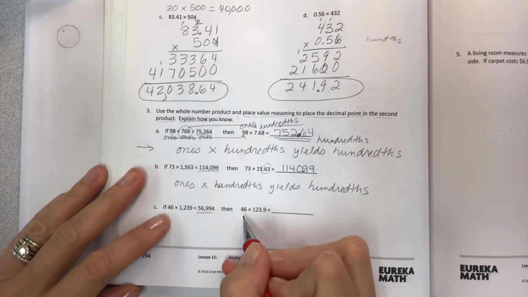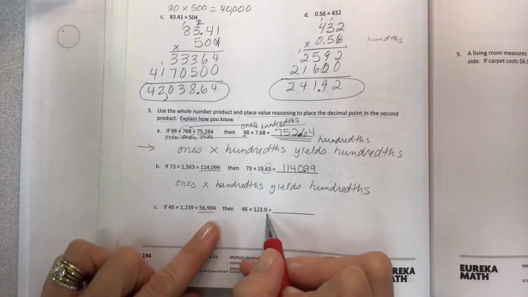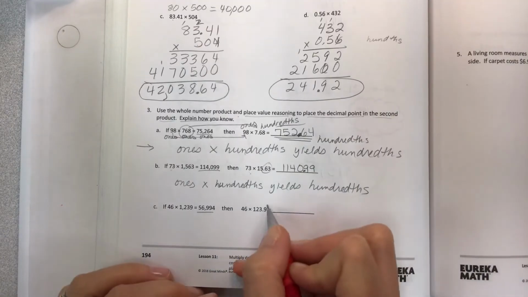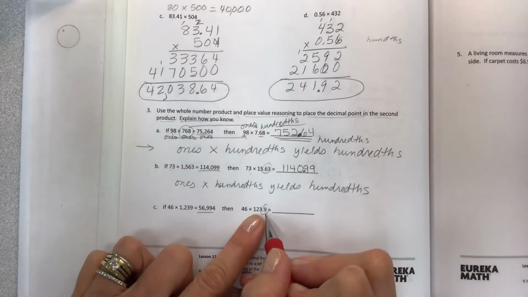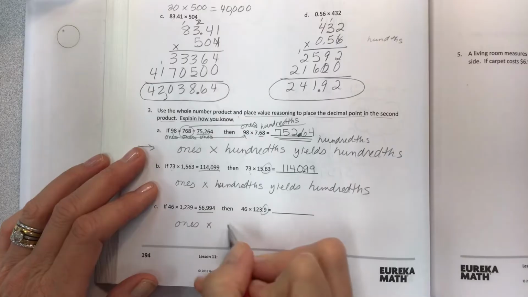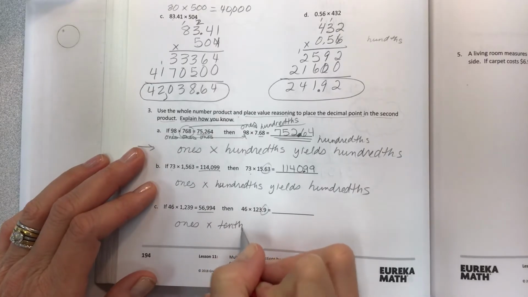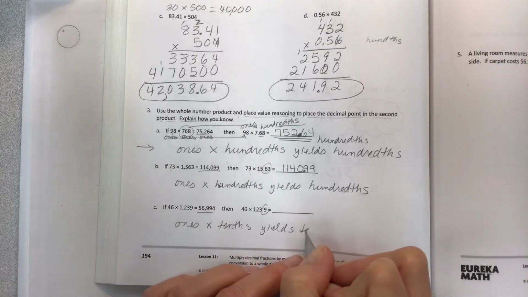Okay, so we have our 46 times 1, 2, 3, 9, same things, but watch out, okay? This had hundredths. This had hundredths. What does this have? Tell me now. That's right. Ones times tenths yields tenths.